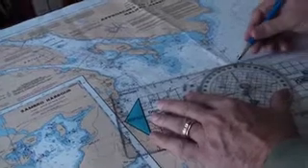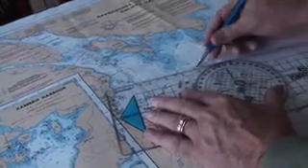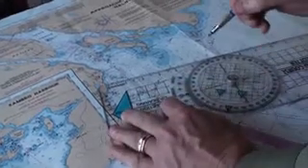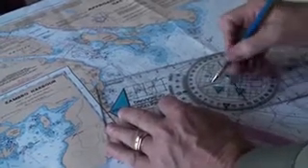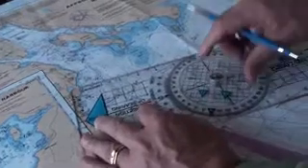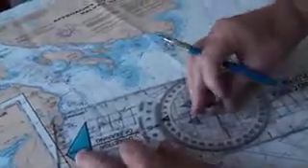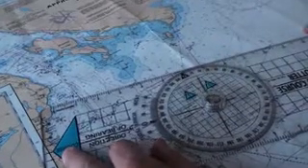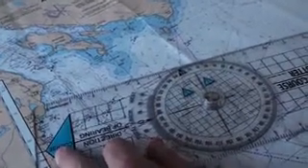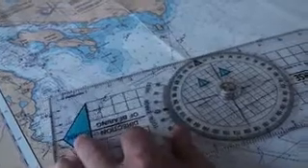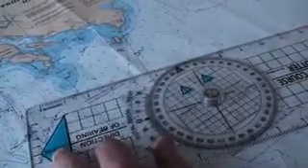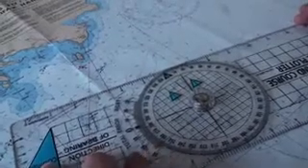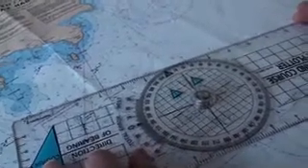Put my line on the chart between the two points, and now I have to have these two double arrows pointing north to the top of the chart. So I swing it round until I get it close to it, and I start sliding this back until I get it lined up with one of the vertical or one of the horizontal lines.